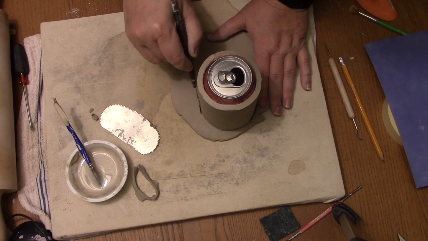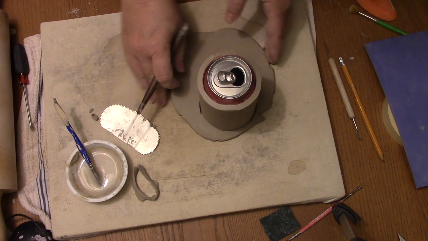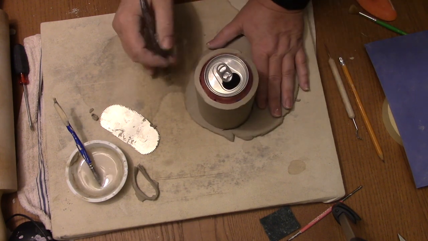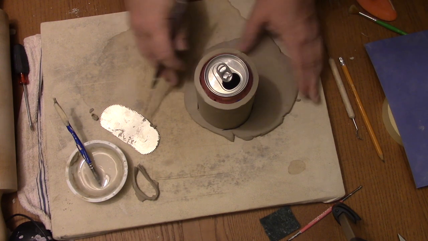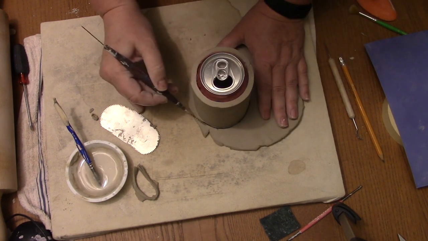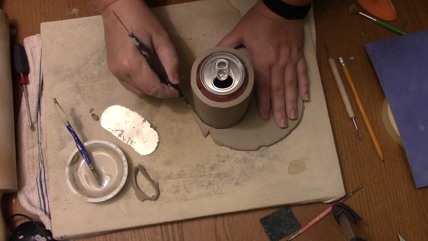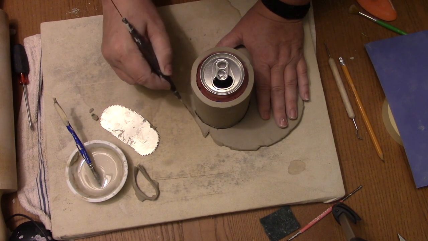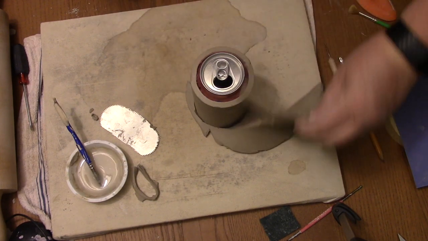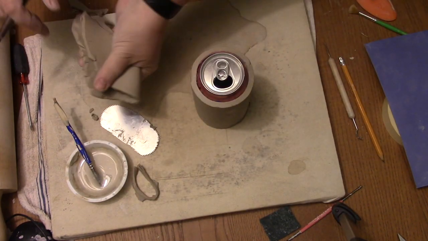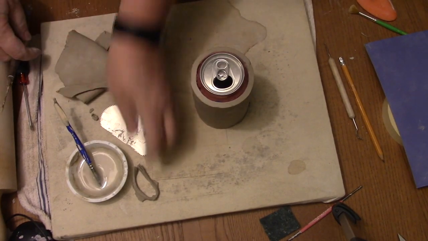I like using a needle tool because it lets me get in close and do a nice curve. Sometimes a blade is a little more difficult to get that precision. Okay. And I'm going to hold on to this clay because we're still going to use it.